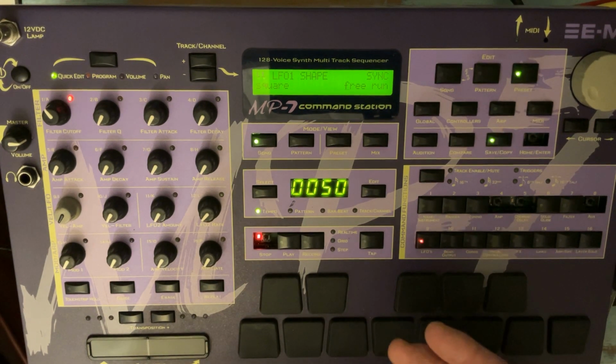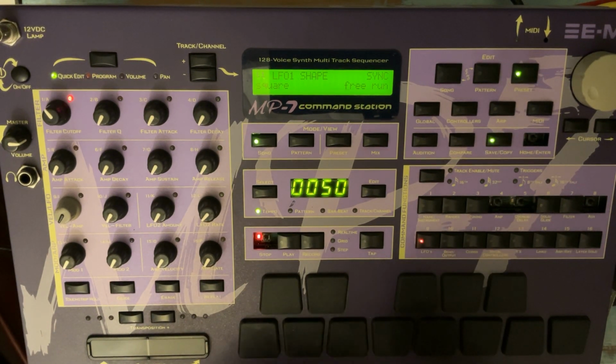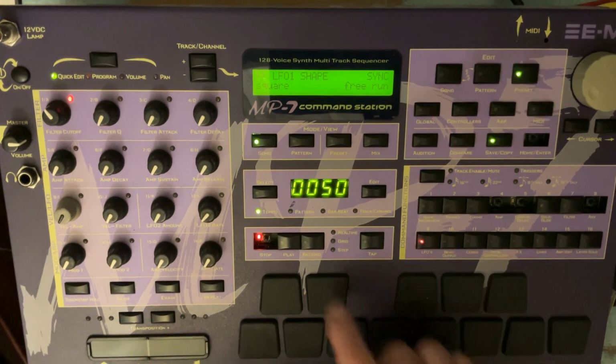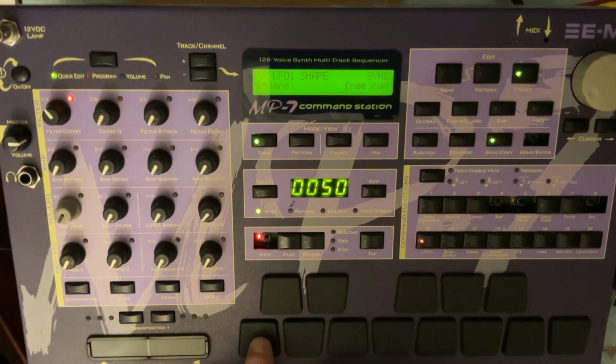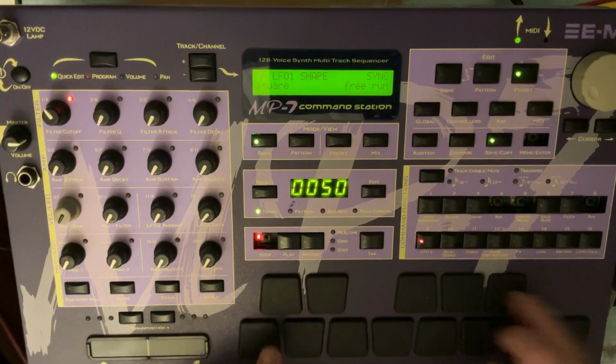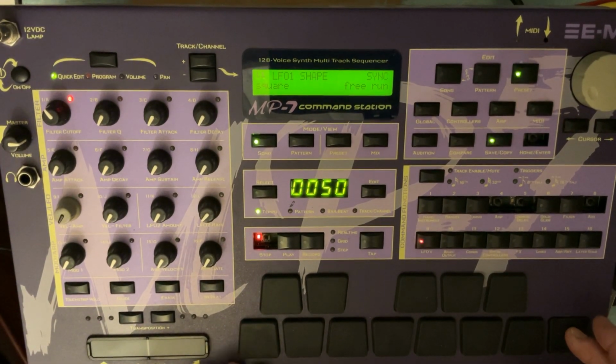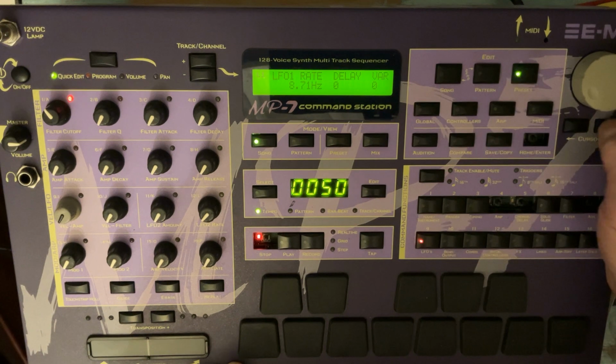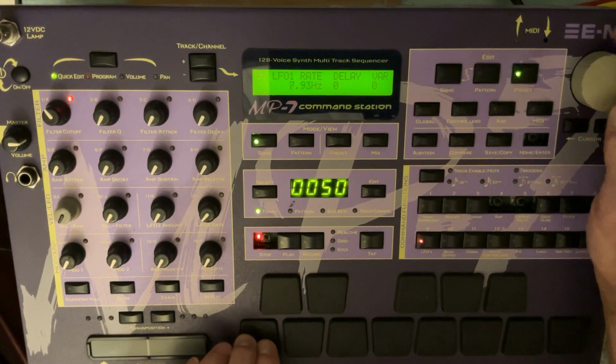Yeah, so that's what I was after doing before, getting that movement there. And that pulsating is the speed there, so we can slow that down.